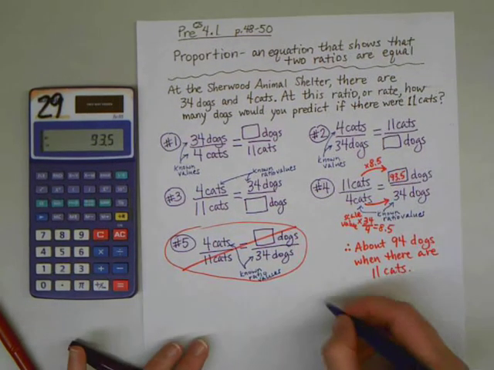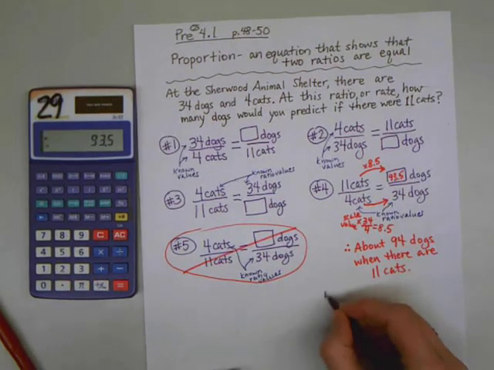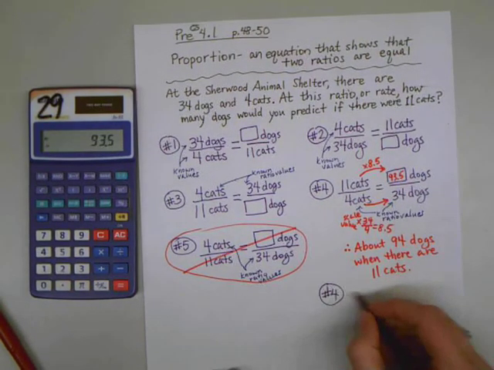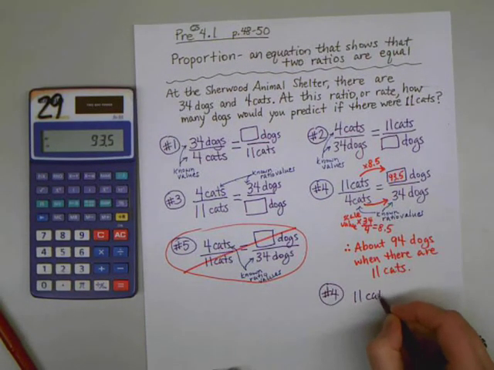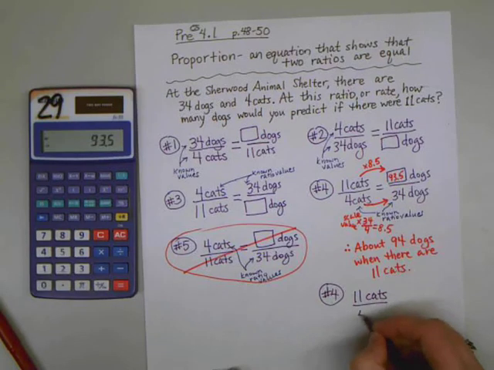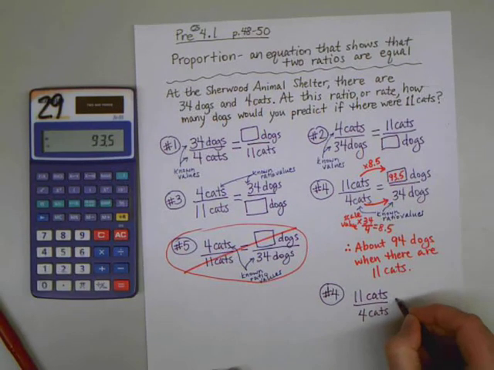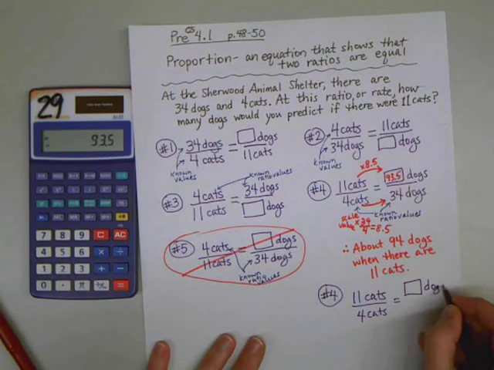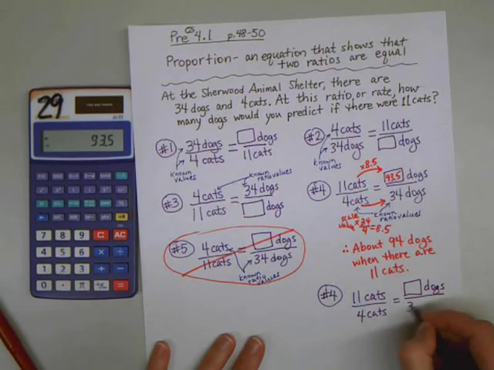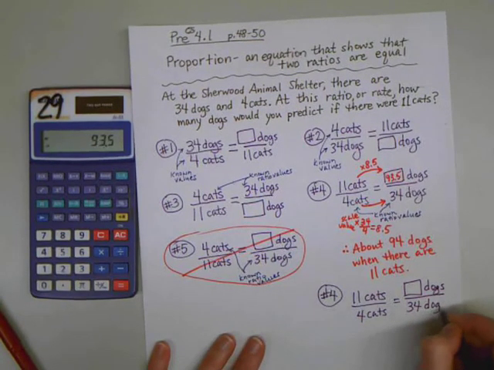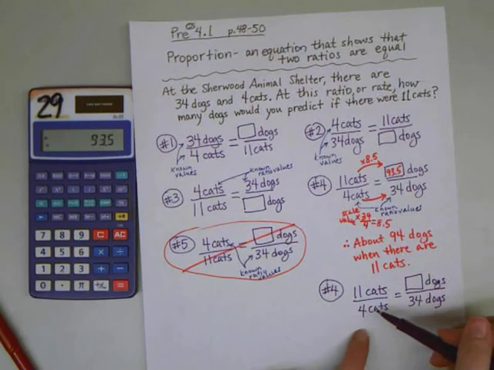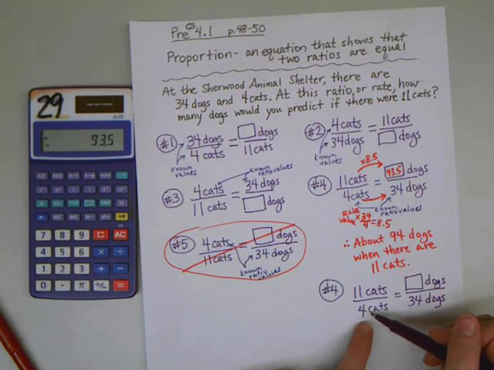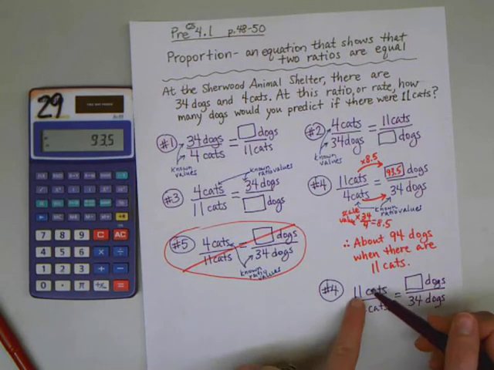Now, looking at this in a different way, setting it up the same way, this time we can look at the ratio of the cats. The cats increased from 4 up to 11.